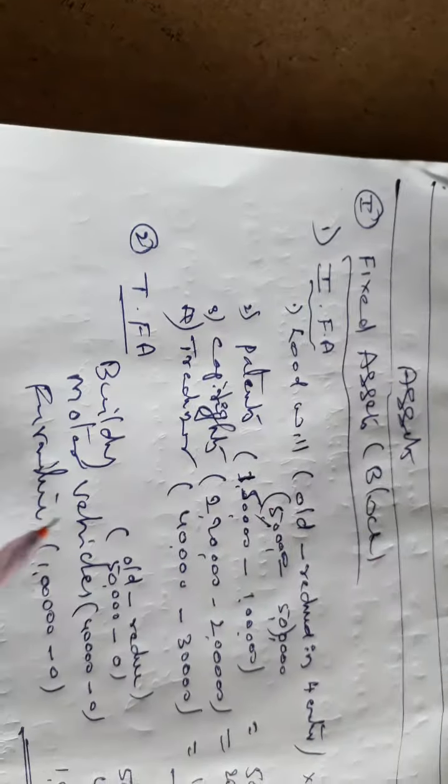Next, also please prepare the asset side of the balance sheet. This is a continuation of this paper, Nana, on the next page. Now, it is the asset side, Nana.